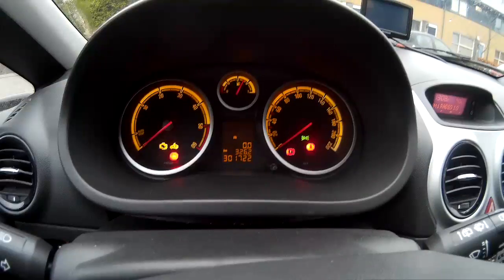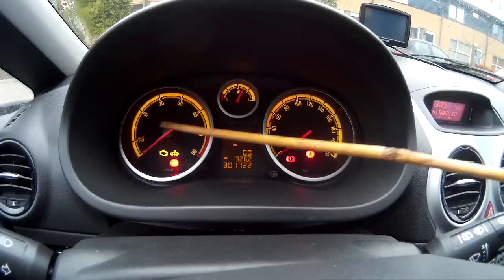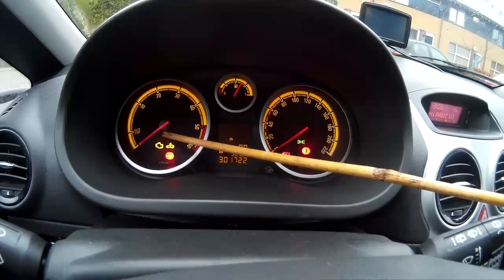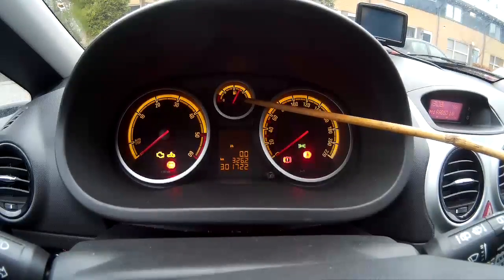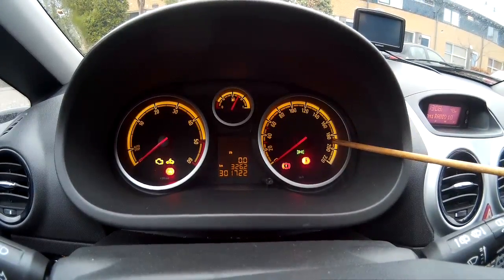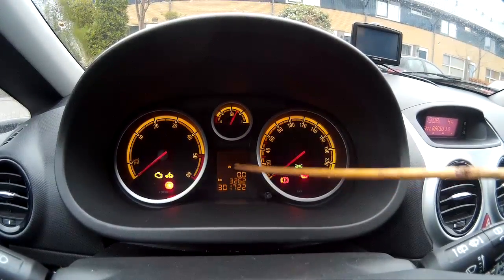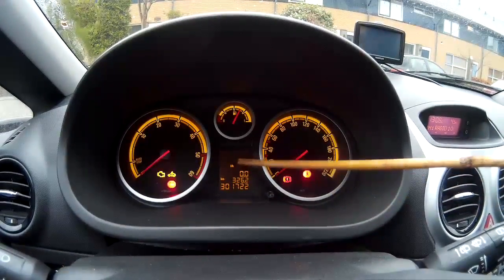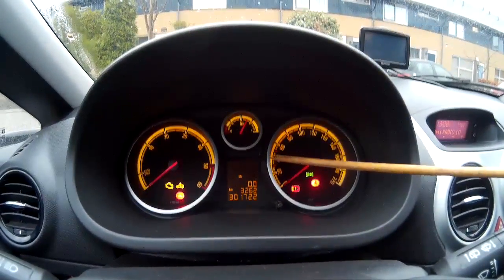Yeah. Here we have the dashboard itself. We have 3 gauges from left to right. This is the RPM gauge, so you can see how many RPMs your engine is making. Here you can see how much fuel you still have in your tank, and here you can see how fast you drive. And in the middle here we have the computer of the car. Here you can see how many kilometers the car has been driving, and how many liters you use for every 100 kilometers, things like that.